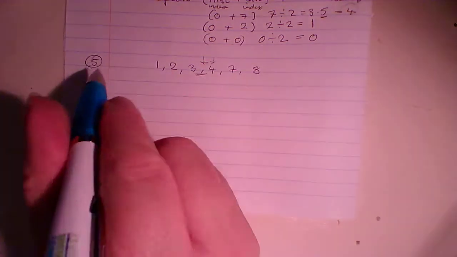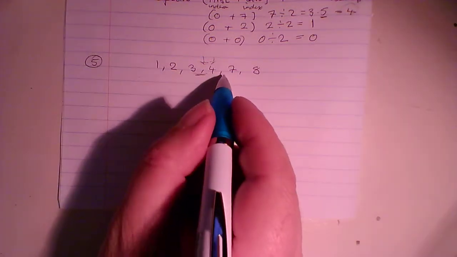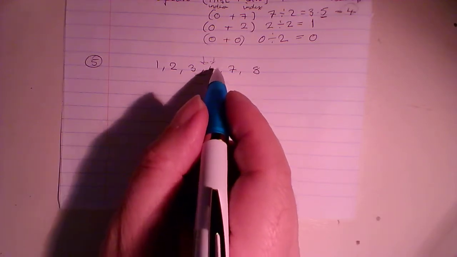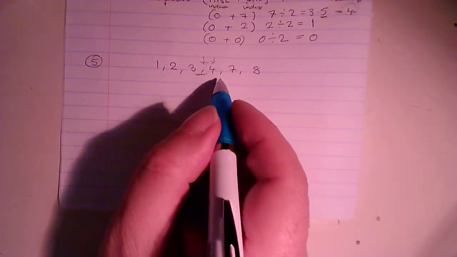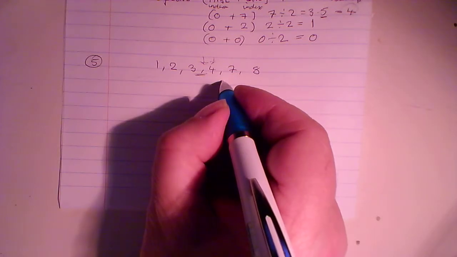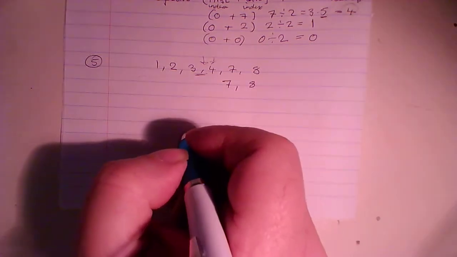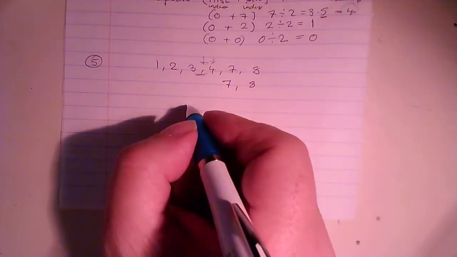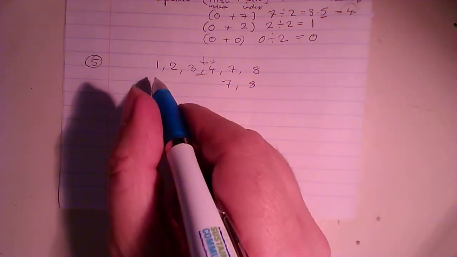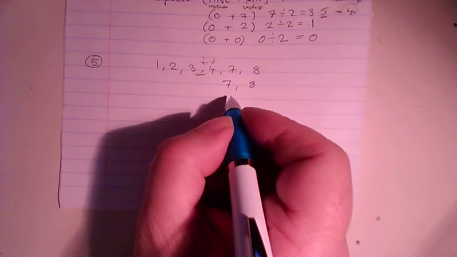So you check to see if the two numbers are equal. They're not, so you split the list. As we've already checked this one, you don't need to bother. Just write down 7 and 8. That's my new list. We're going to check these two again.